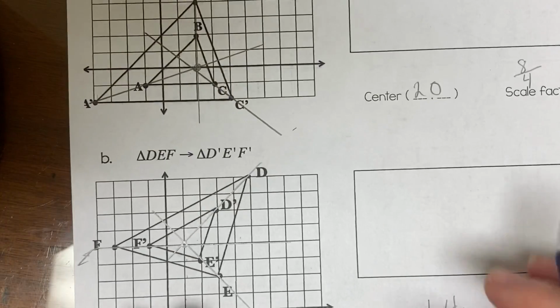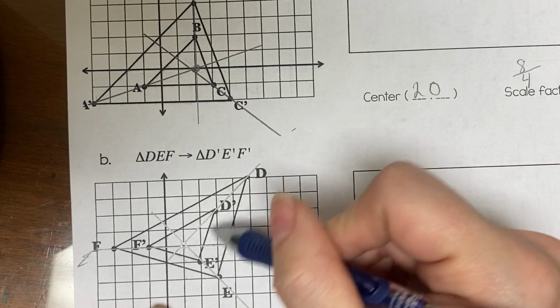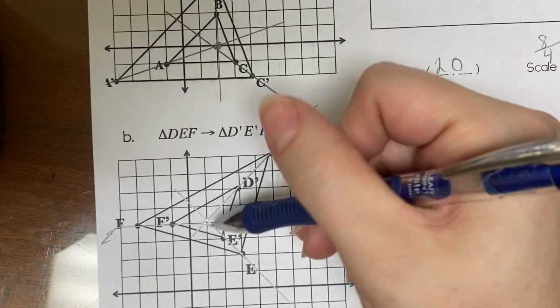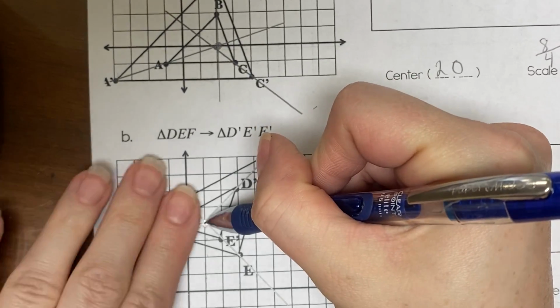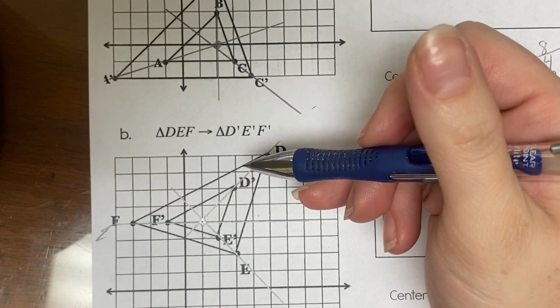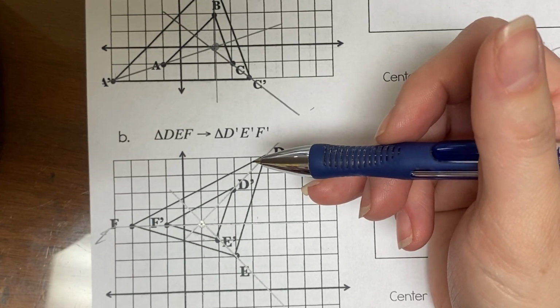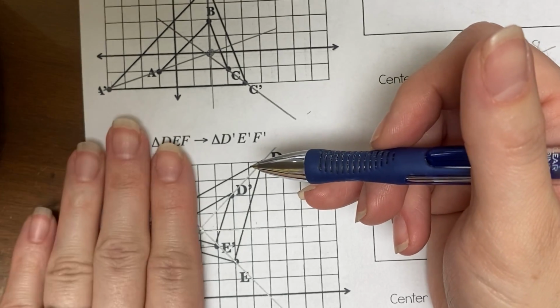I do not have any of the line on this triangle that is tracing a line that I can count. So the easiest way to do this is from your point of dilation, we're going to pick a letter. You can do this with D or E or F and you're going to get the same answer. I'm just going to pick E. It looks like it's the closest.